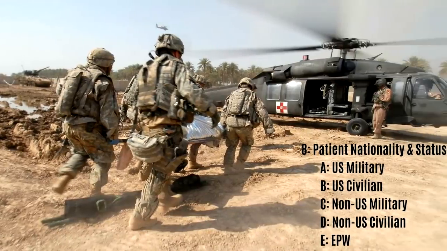Line 8 is a patient's nationality and status. Here we have brevity codes. Alpha stands for US military, Bravo stands for US civilian, Charlie is non-US military, Delta is non-US civilian, and Echo is an enemy prisoner of war. A simple example would be Bravo 3.